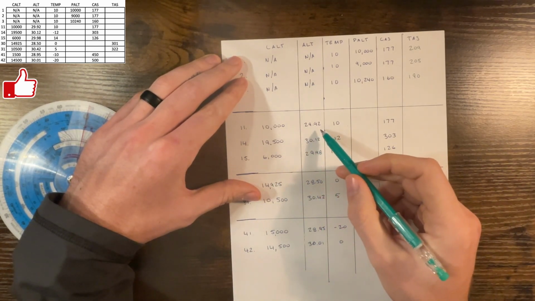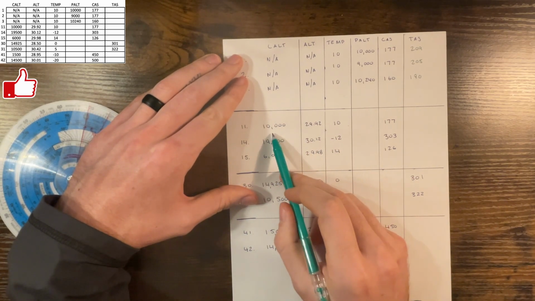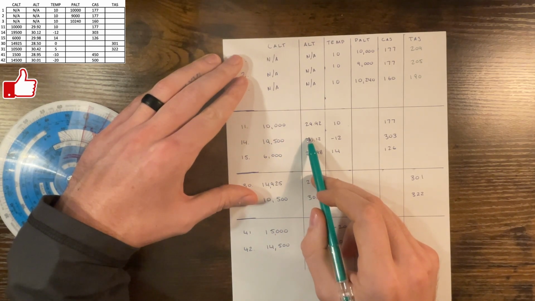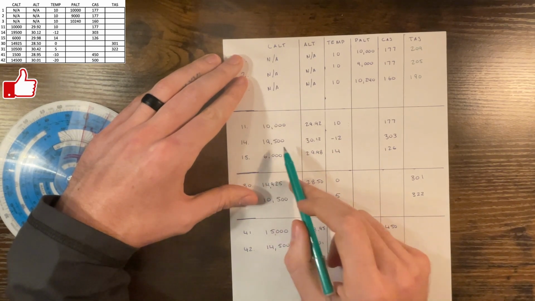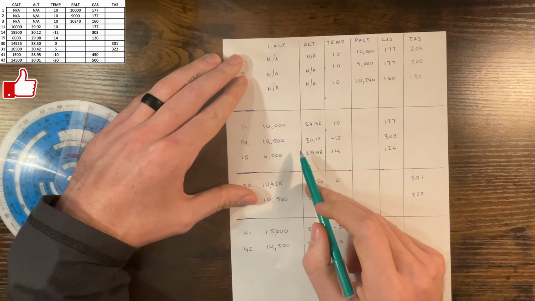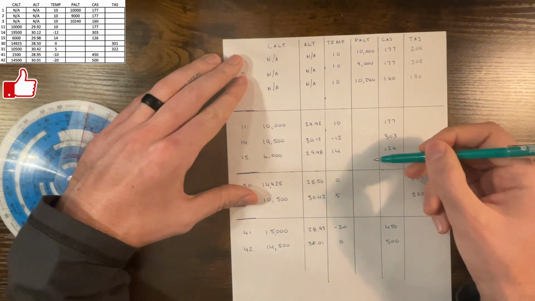We're either going to add or subtract it from our calibrated altitude. If your altimeter setting is higher than a standard day, you will subtract the difference from your calibrated altitude. And if your altimeter setting is lower than a standard day, you will add the difference to your calibrated altitude in order to get your pressure altitude.